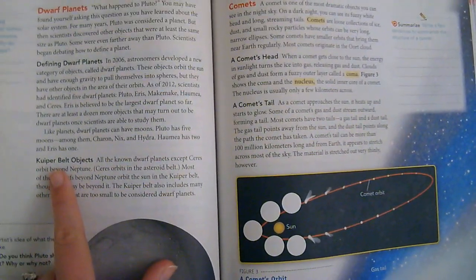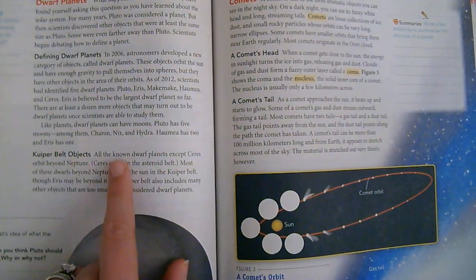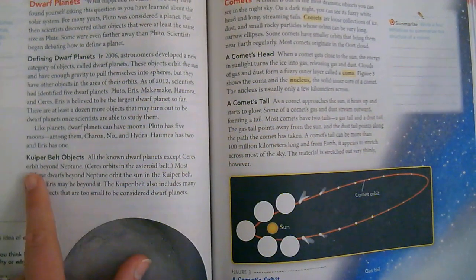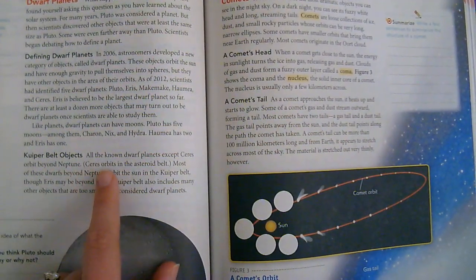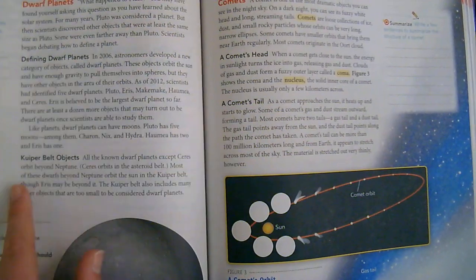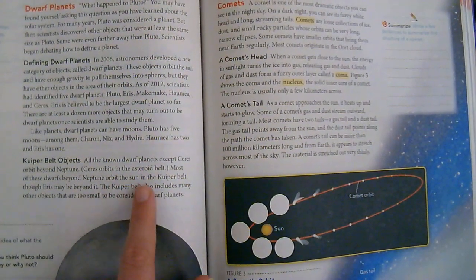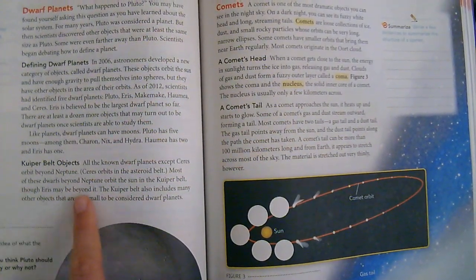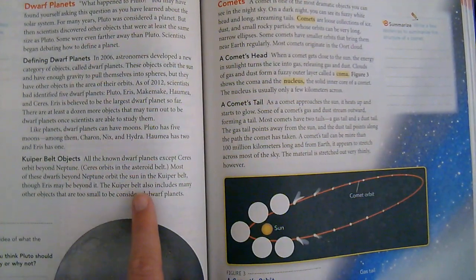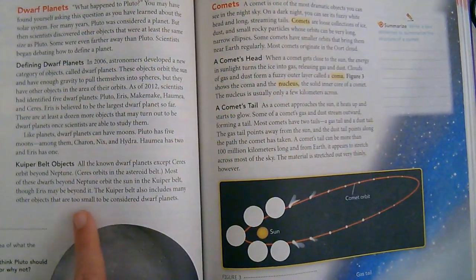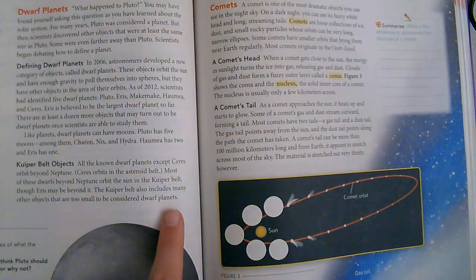All right, Kuiper belt objects. All the known dwarf planets except Ceres orbit beyond Neptune. Ceres orbits in the asteroid belt. Most of these dwarfs beyond Neptune orbit the sun in the Kuiper belt, though Eris may be beyond it. The Kuiper belt also includes many other objects that are too small to be considered dwarf planets.